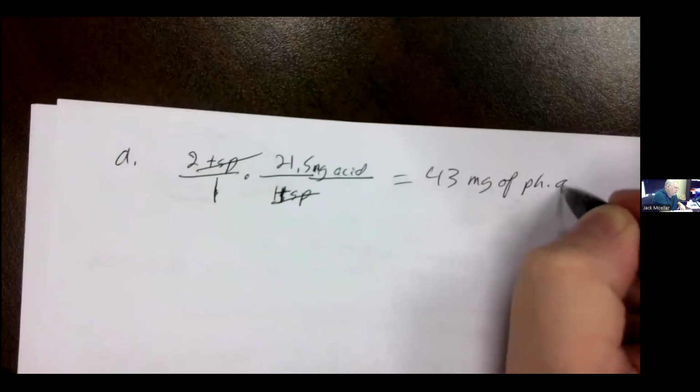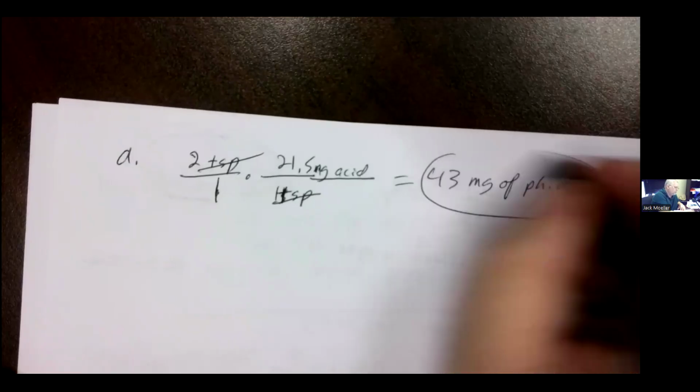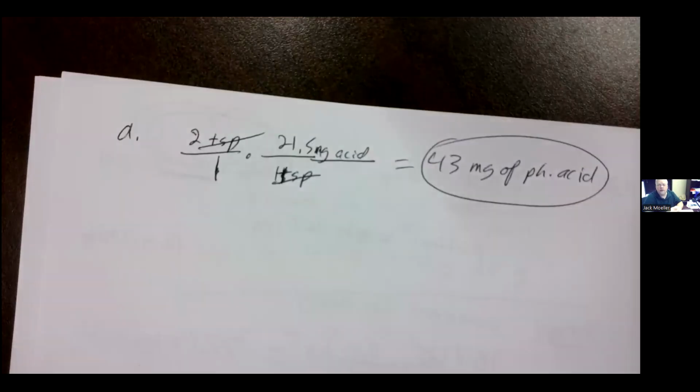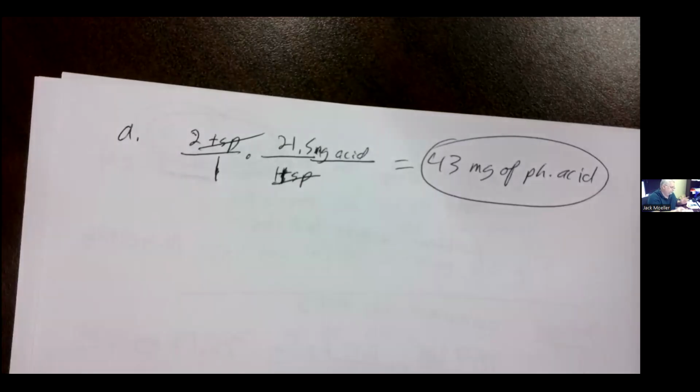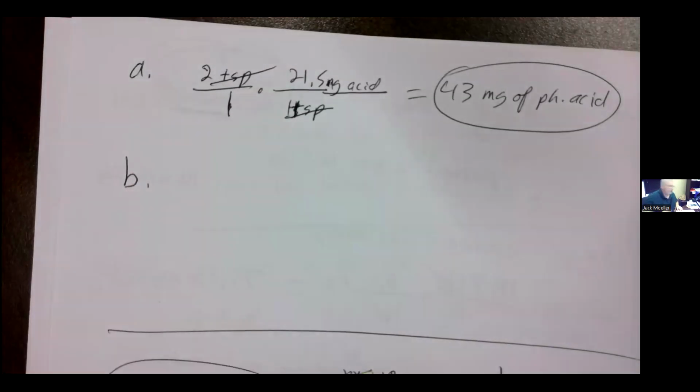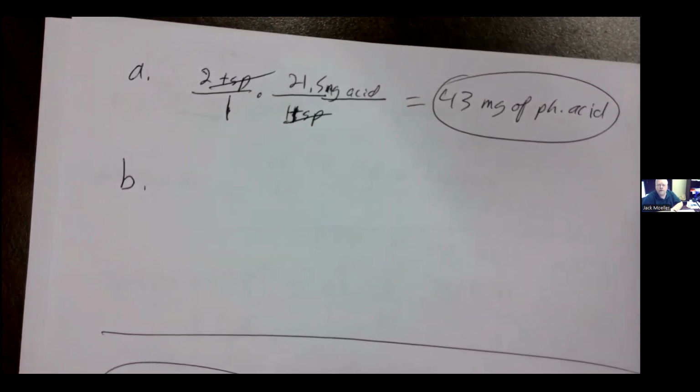Of phosphoric acid. Think of it this way: 1 teaspoon is going to contain 21.5 milligrams of the phosphoric acid. So if we have 2 teaspoons, we just multiply that times 2. What about the next one? If a bottle contains 6 ounces, find the quantity of phosphoric acid in the bottle.